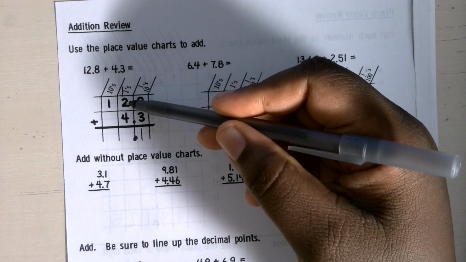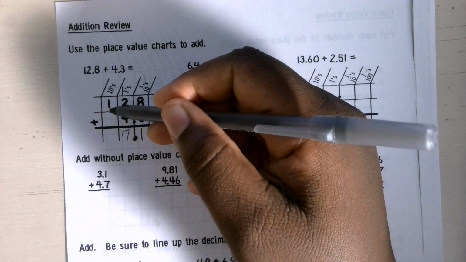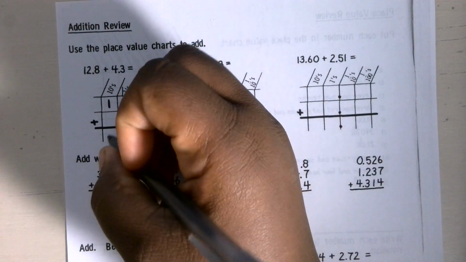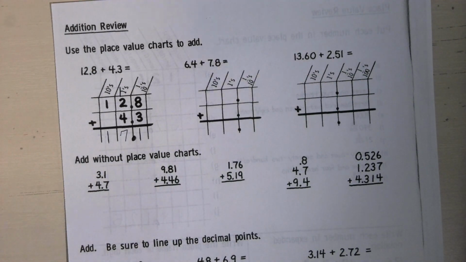1 plus 2 is 3. 3 plus 4 is 7. 1 plus nothing is 1. So I get a final answer of 17 and 1/10.